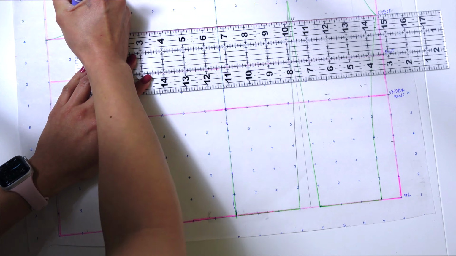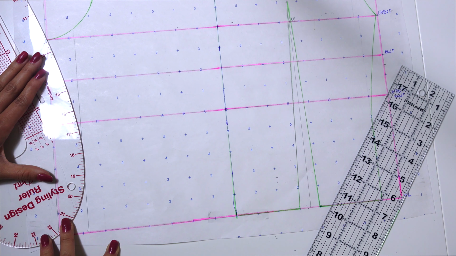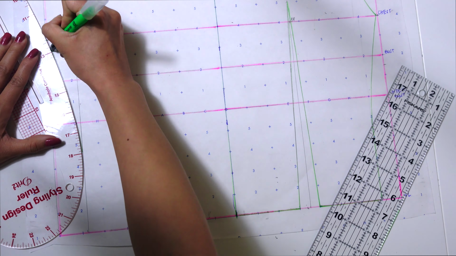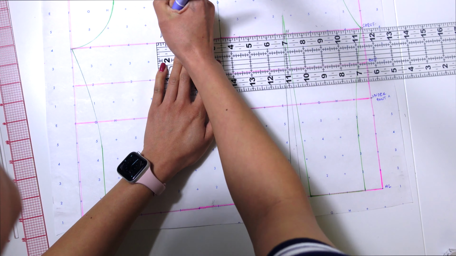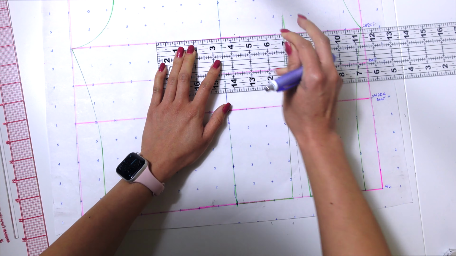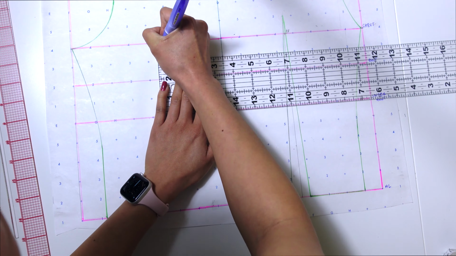Draw a vertical line to your chest line. Use a curved ruler to connect your waist point to your chest line. Mark your bust point using the measurements from your back bodice. This time, go down by 1 inch and draw a line down to the bottom of your bodice block.